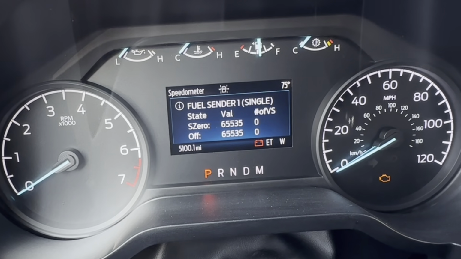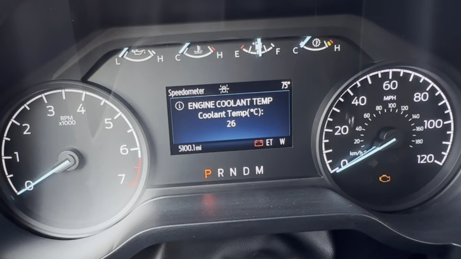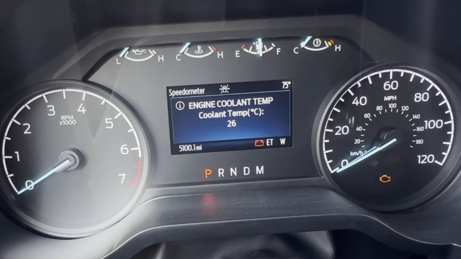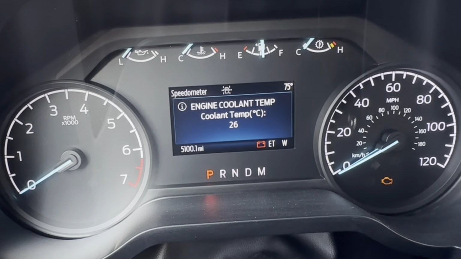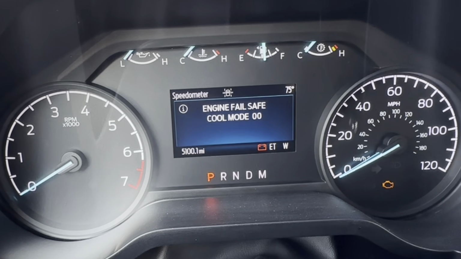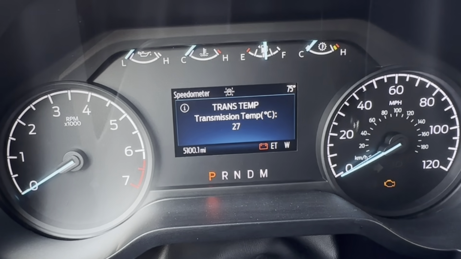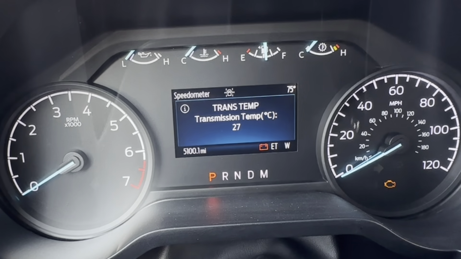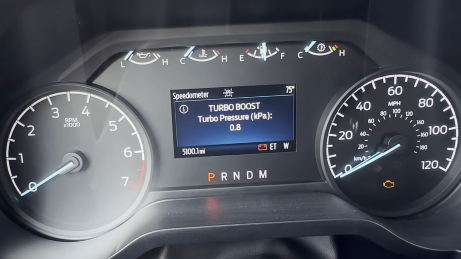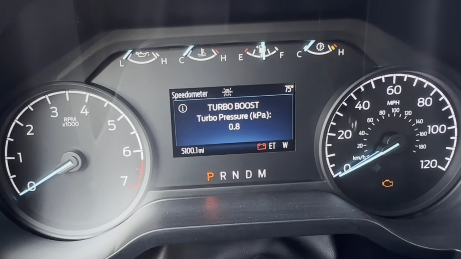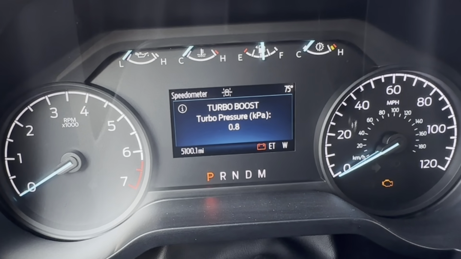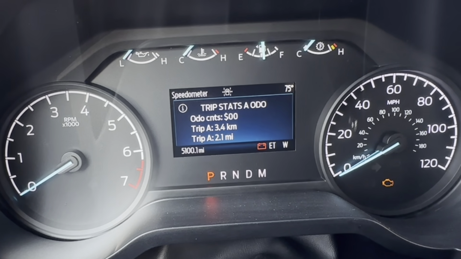Okay, there is more useful information down in there. Okay, there it is. Coolant temperature in Celsius. You can see actual numbers. I love numbers, so I want to see numbers. Engine failsafe, cool mode, transmission temperature in numbers too, in Celsius. Turbo boost. This truck is the EcoBoost, so it has a turbo. You can monitor the boost for diagnostic purposes.